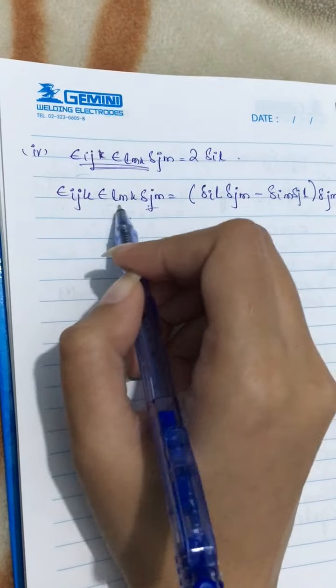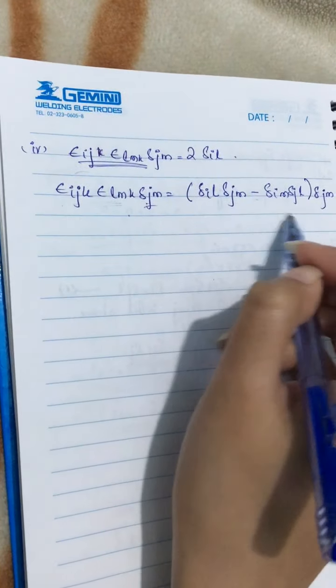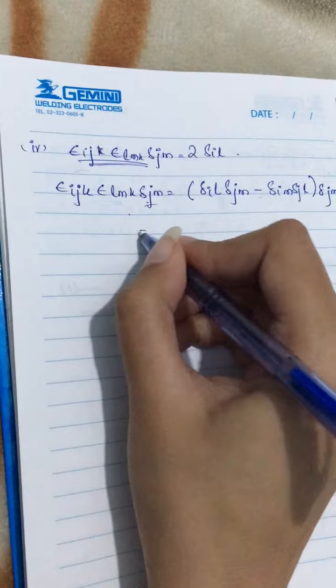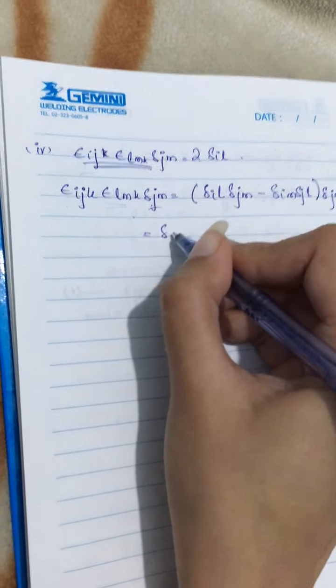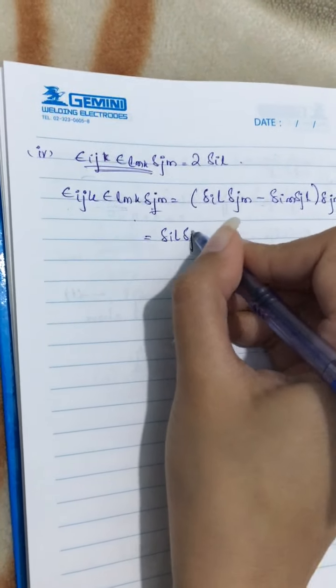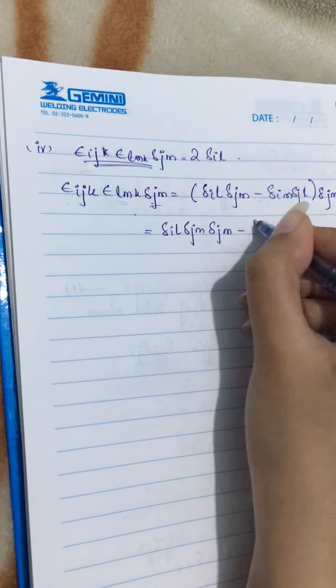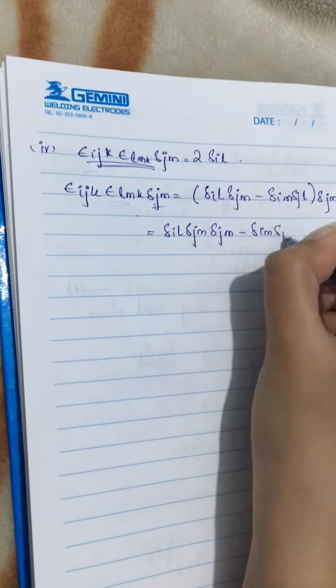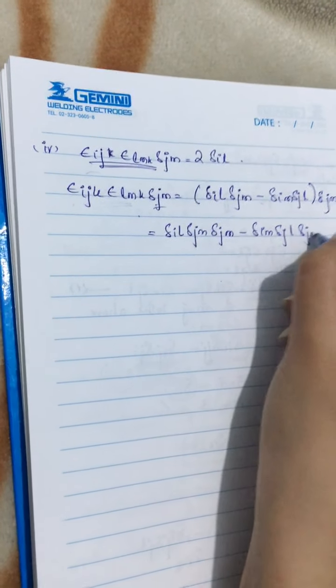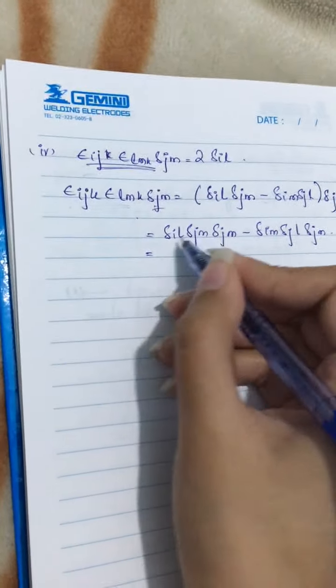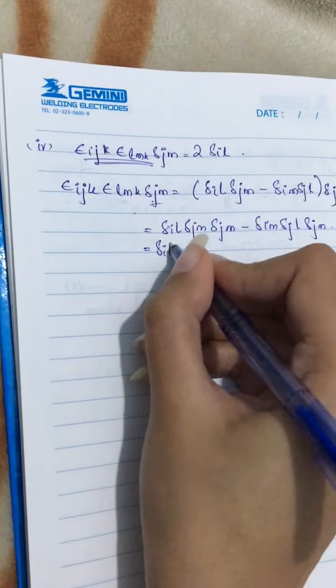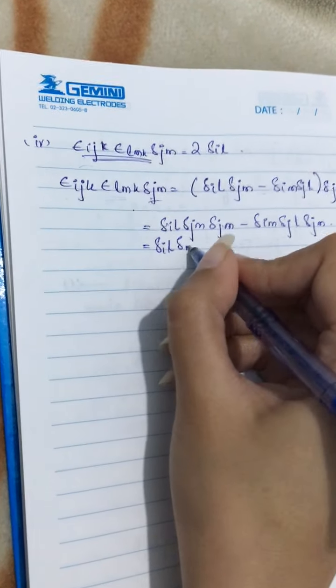So I am writing the value of this in terms of the Kronecker delta like this. This result equals delta_il delta_jm delta_jm minus delta_im delta_jl delta_jm, so that is equals to delta_il delta_mm.